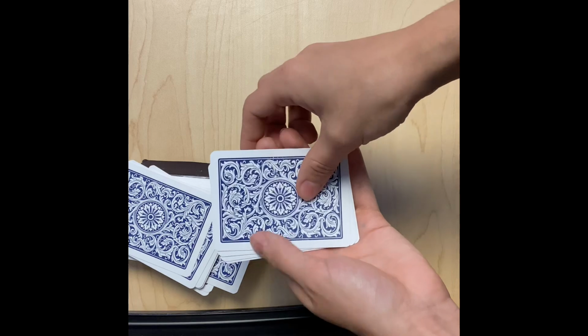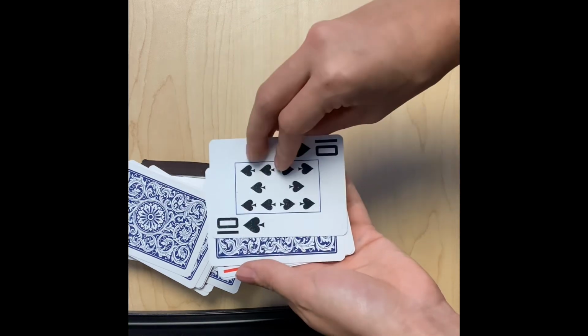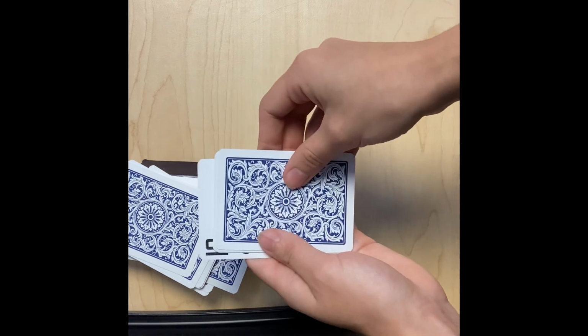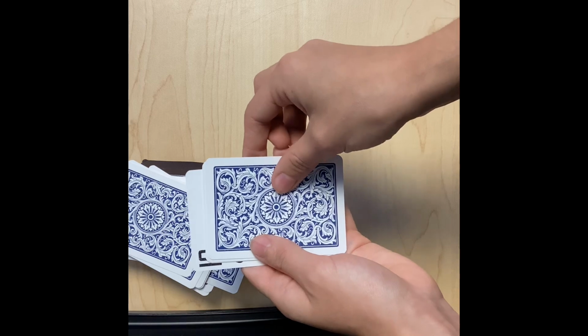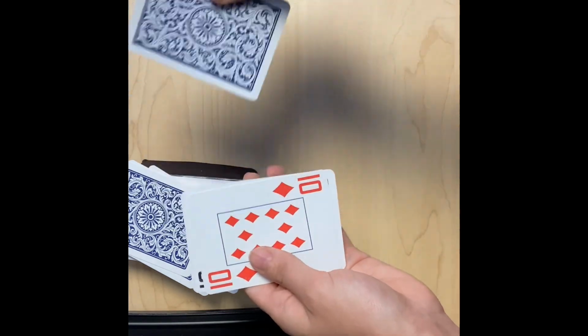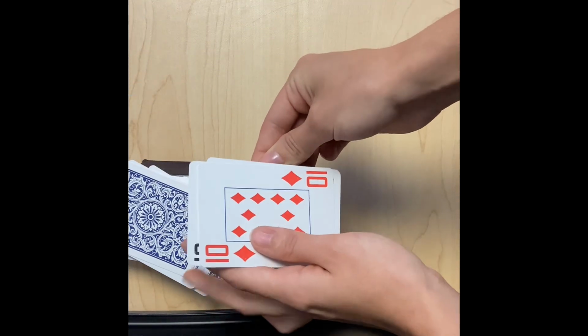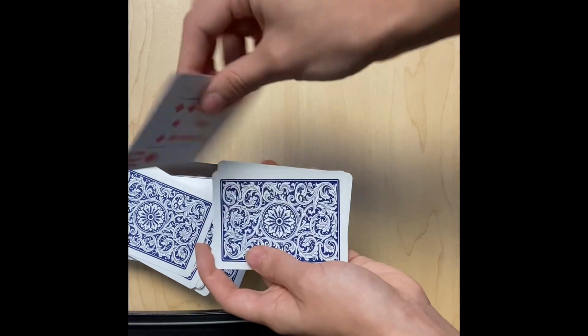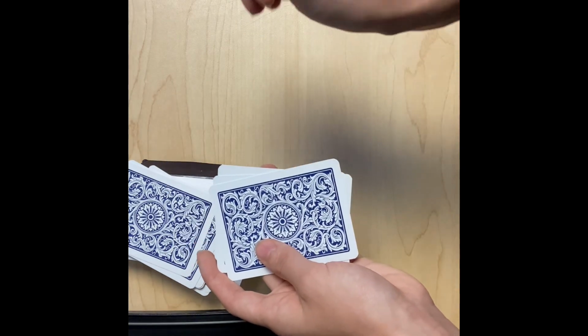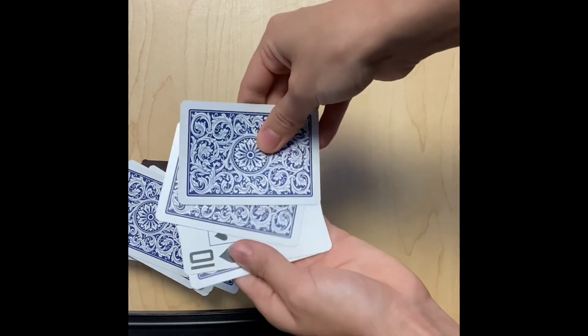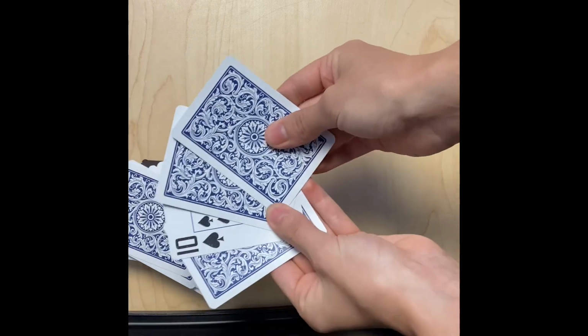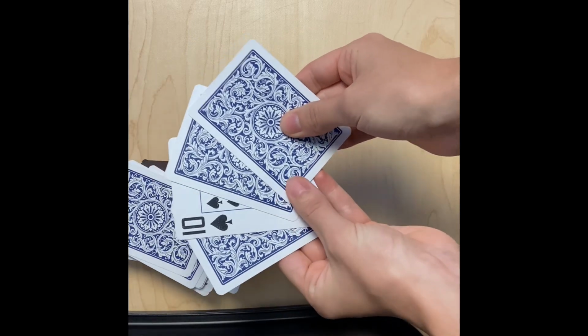Next, we're going to flip the top card, and we're going to place it on the bottom. Then, we're going to take the current top card and place it on the bottom, no flipping. Lastly, we're going to flip the current top card. What you should be left with is 3 cards facing one way and 1 odd card out.